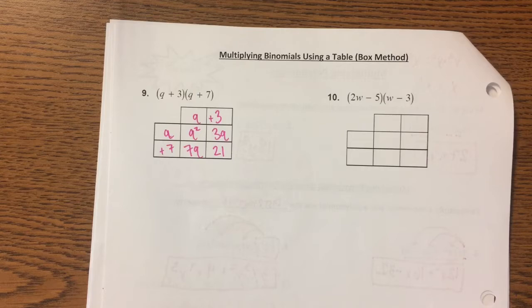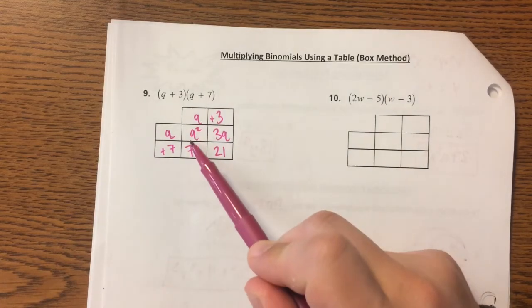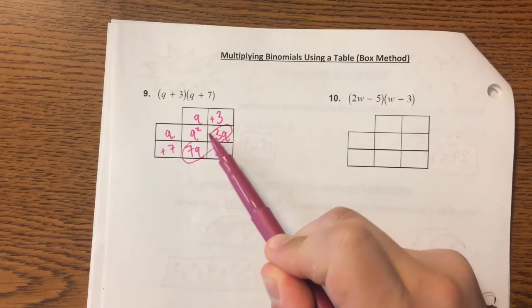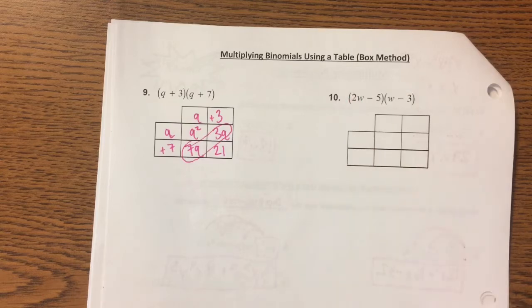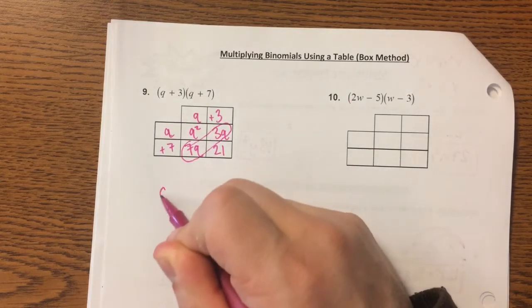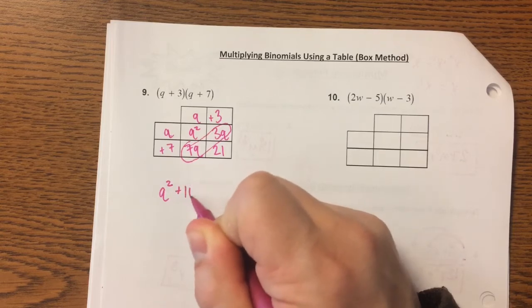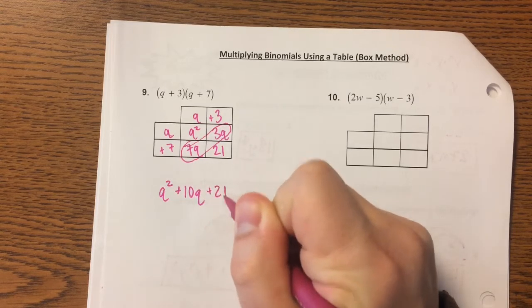So the only thing that you have to do after that is add up the like terms, which, if you set it up correctly, will always be on the diagonal. Notice we get 7q plus 3q. What is 7q plus 3q? 10q, right? So we've got our answer here is q squared plus 10q plus 21.